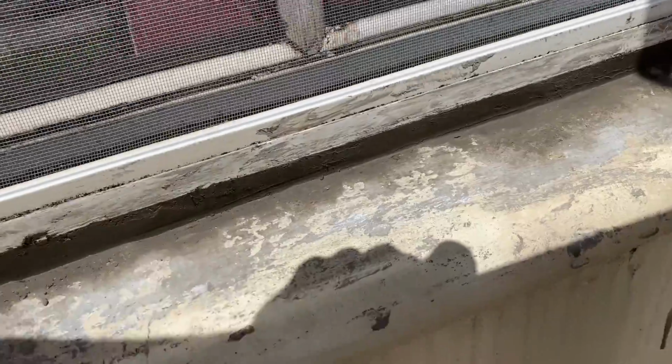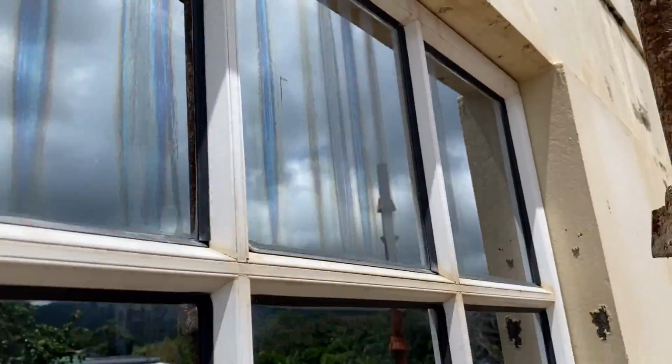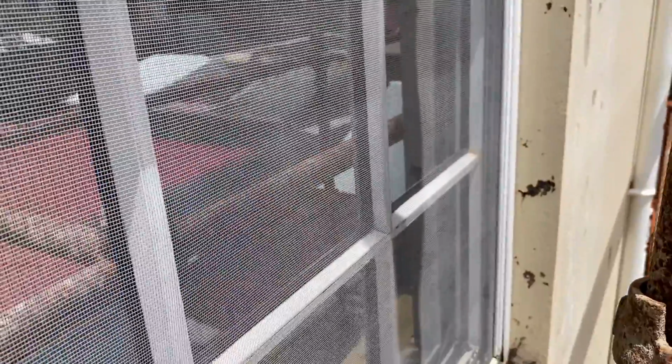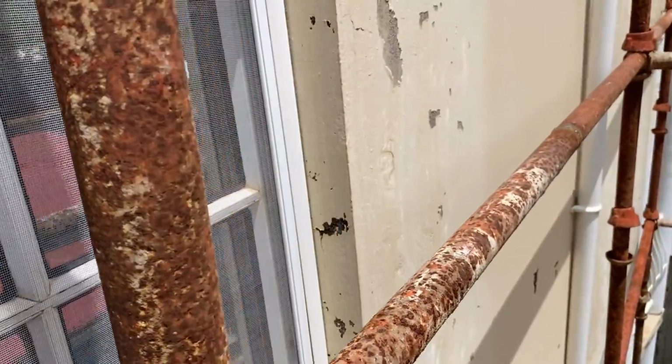So yeah, all we need to do now is seal around the windows, which was not done before. As you can see, all around the windows needs to be sealed, and then yeah, the painting can commence.